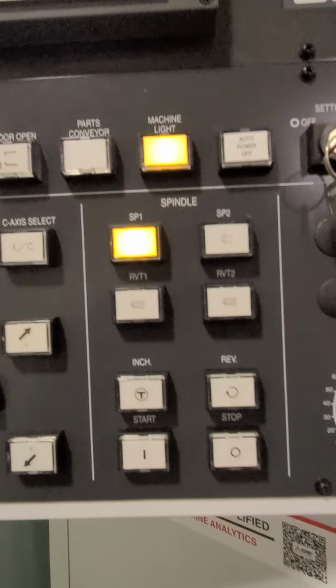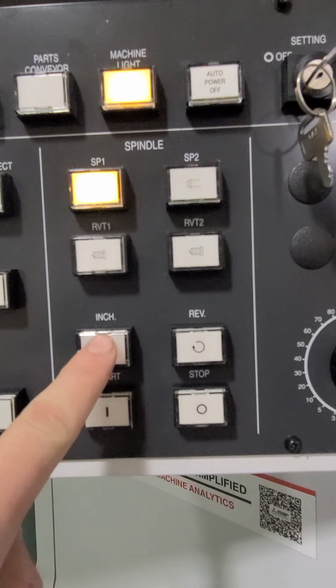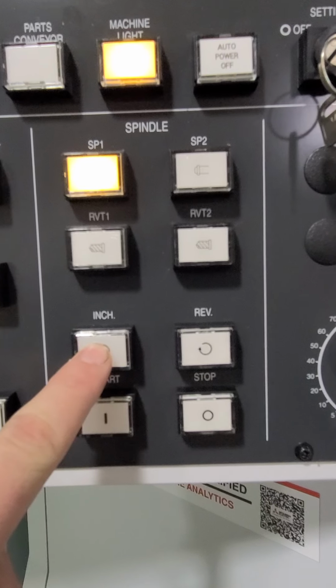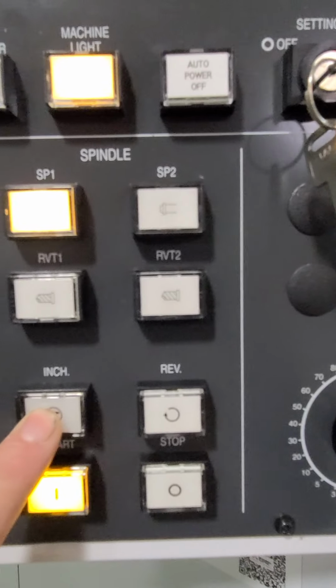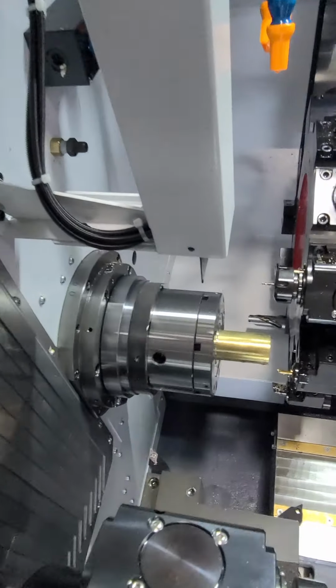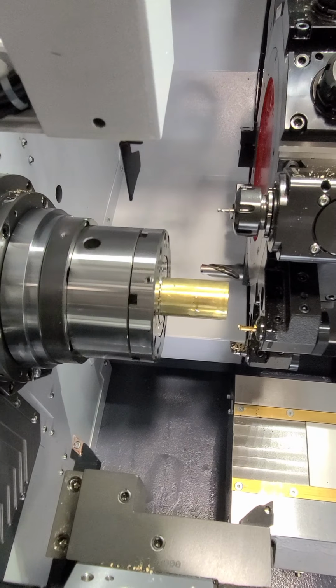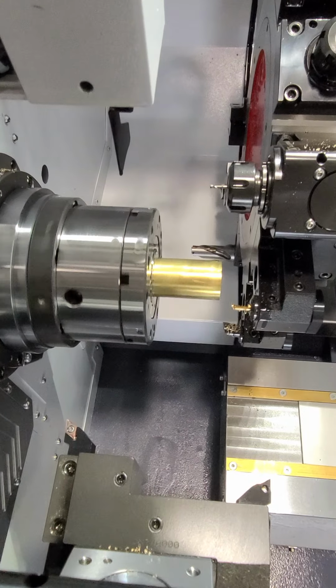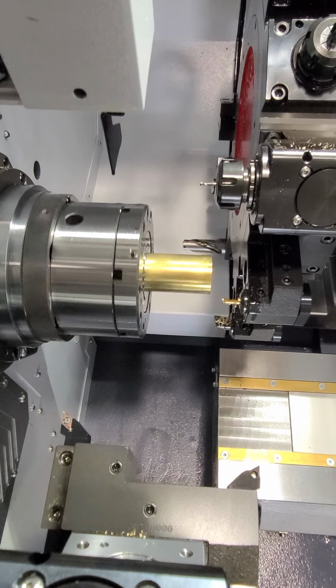And then we're going to come down here to the spindle override page, and we're going to hit the inch button, and we're going to confirm that we're spinning the correct direction. When I press the inch button, the main spindle is actually going to start. That'll easily allow me to see which direction it's spinning. That is currently spinning the wrong direction to turn with that tool.